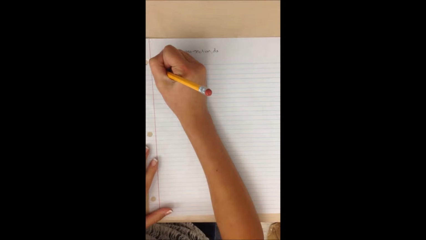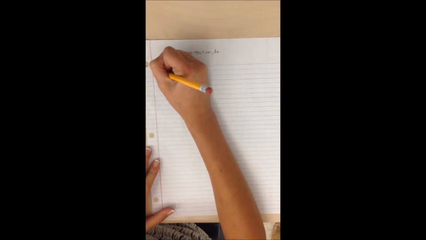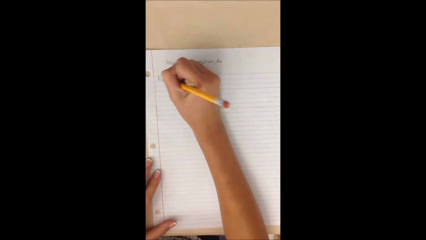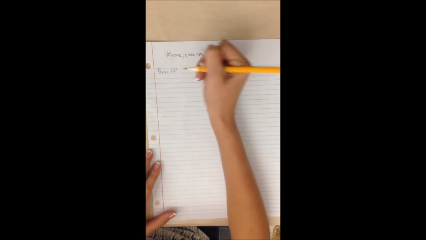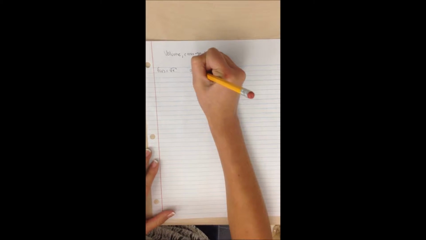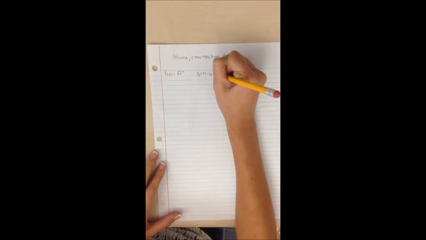Okay, so we're going to be asked to find the volume of a solid based on the graph that we're given. And so we're given that f of x is equal to the square root of x, and g of x is equal to 6 minus x.